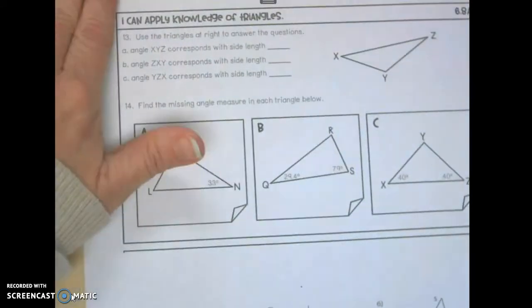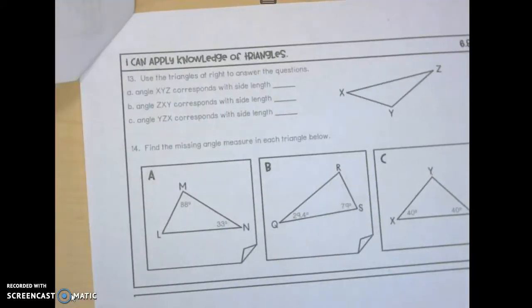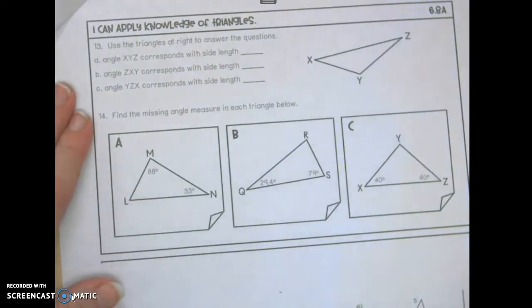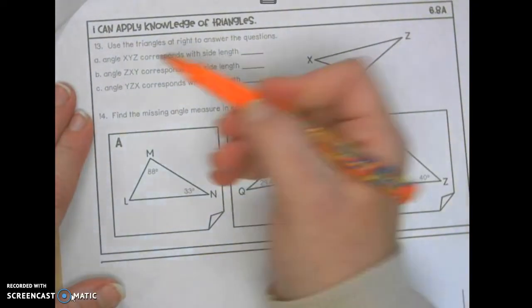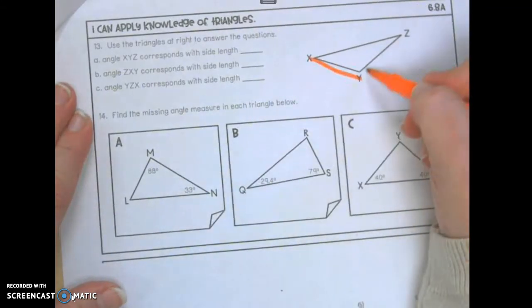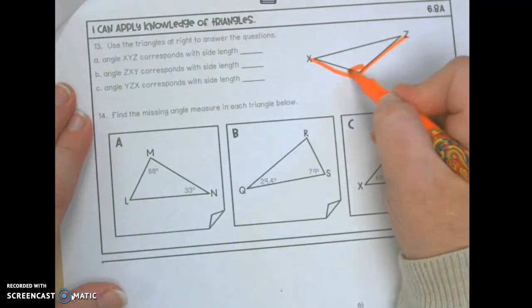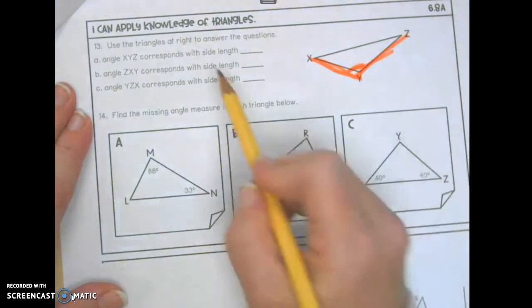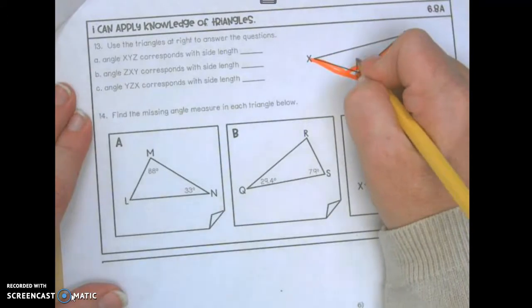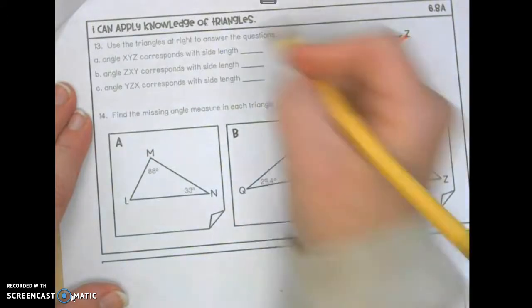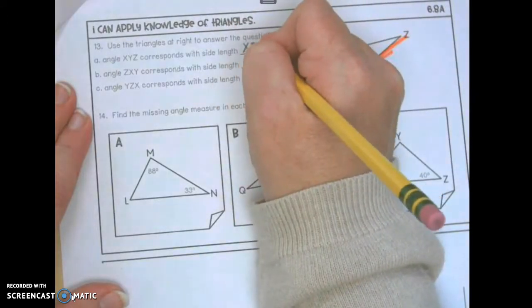The next one. Use the triangles at the right to answer the questions. Angle XYZ. This is the angle they're talking about. It corresponds with side length, if you remember, we look directly across. It corresponds with side length XZ.